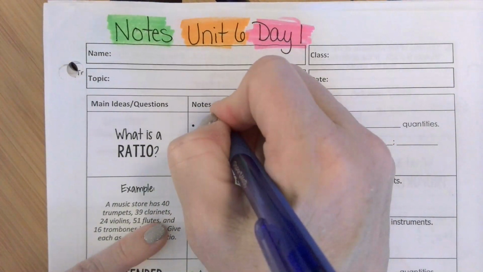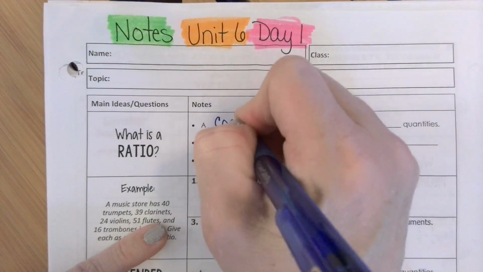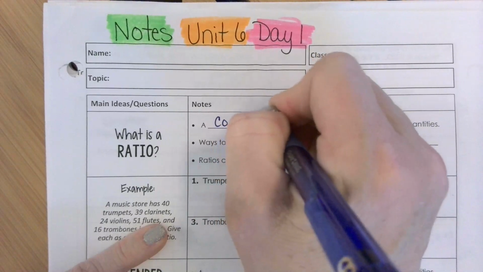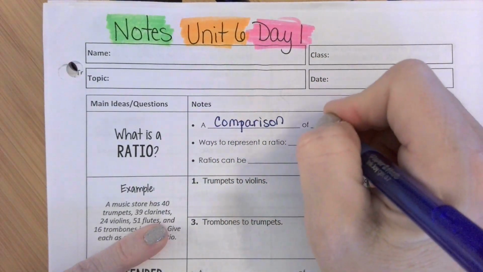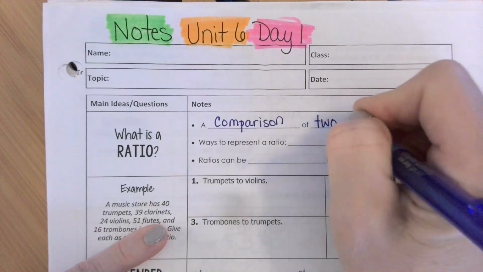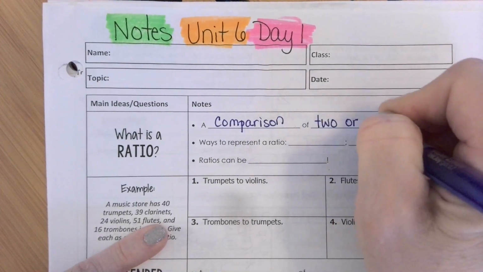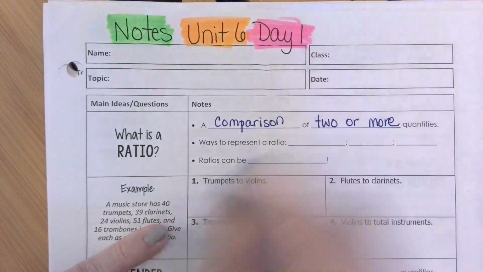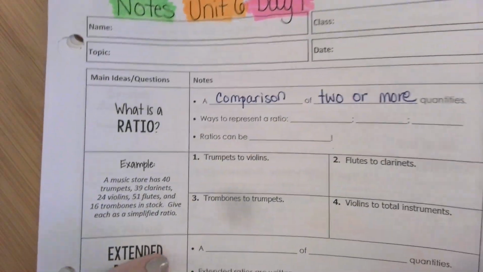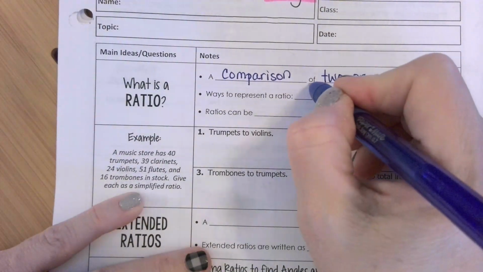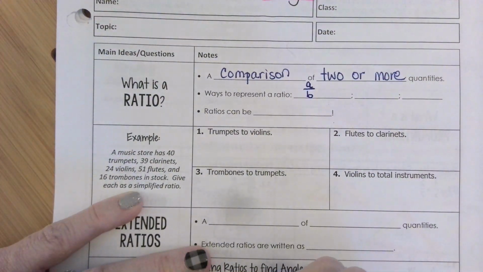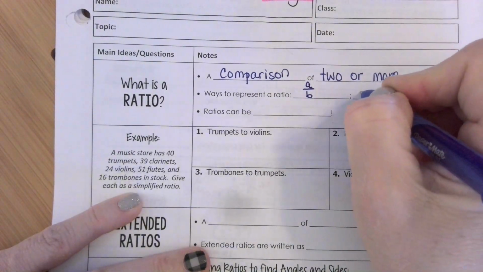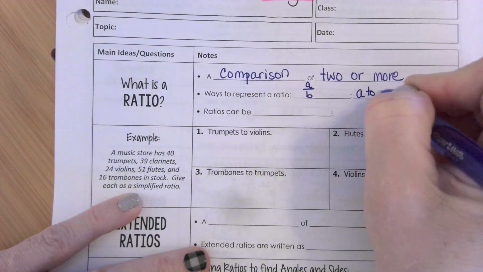A ratio is a comparison of two or more quantities. Okay, so basically a ratio is just comparing two or more things. Ways to represent a ratio. Okay, we can represent a ratio as a fraction. We can represent a ratio using the word to.